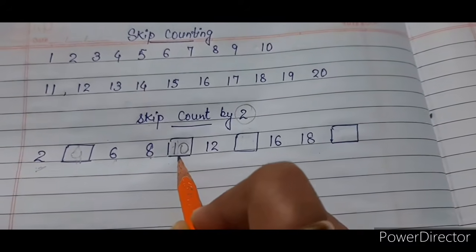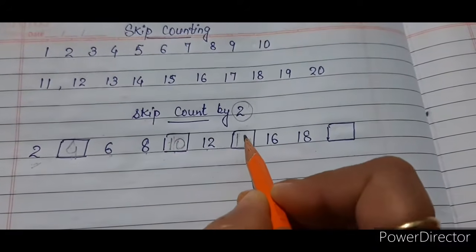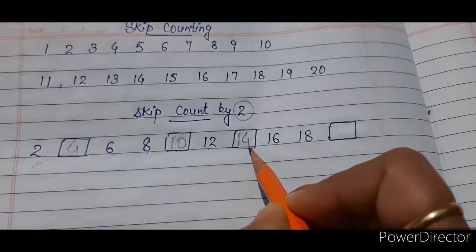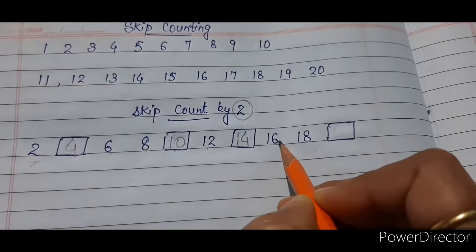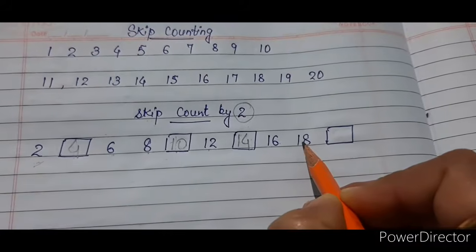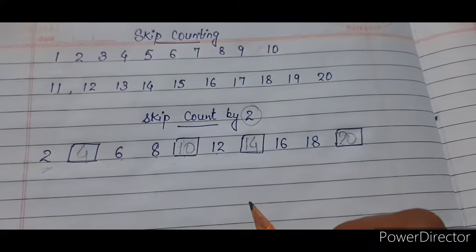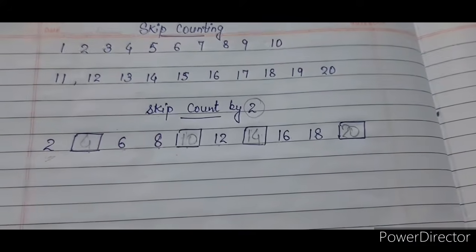Count by 2. Then 2 sixes are 12. 2 sevens are 14. 2 eights are 16. 2 nines are 18. Then 2 tens are 20. Understood? This way we are going to do.